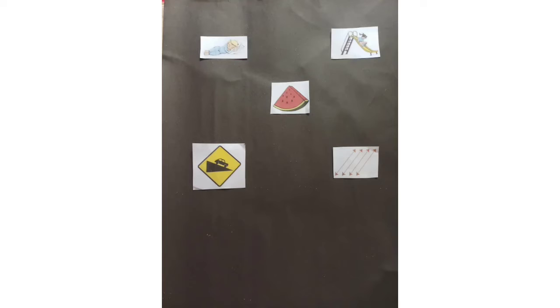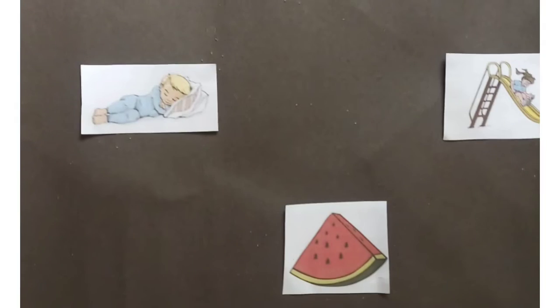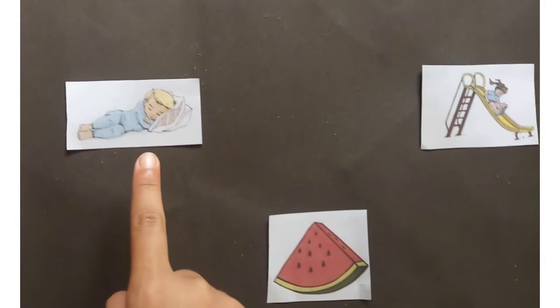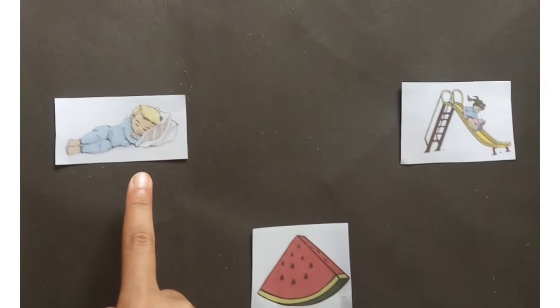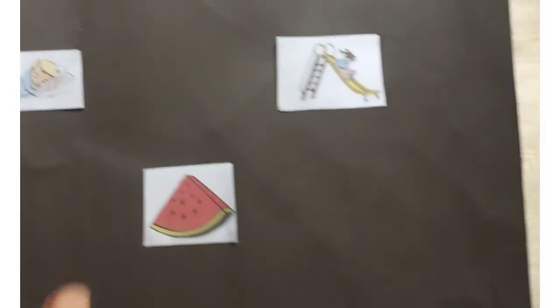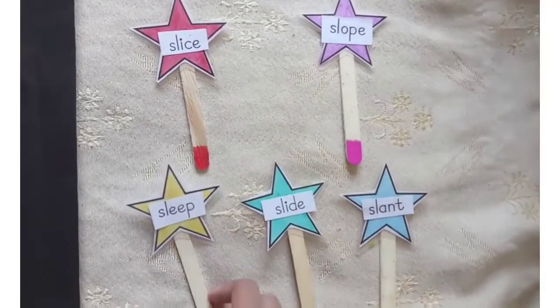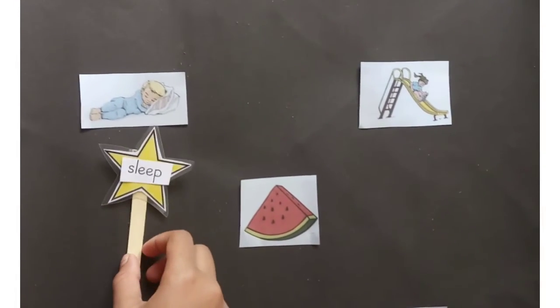Activity time. In this activity, we will be matching these different images with the words given here. The first image is of a boy and the boy is sleeping. So our first word is sleep. Let's find out the word sleep. We've got it. Let's place it.